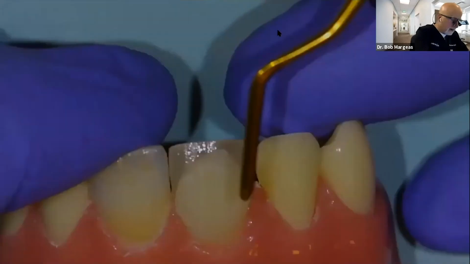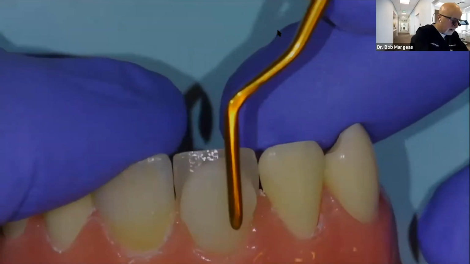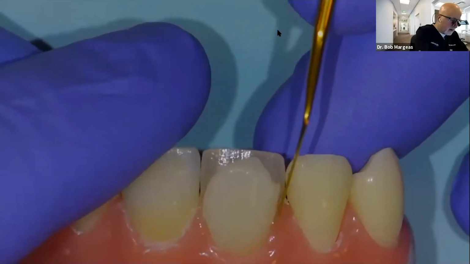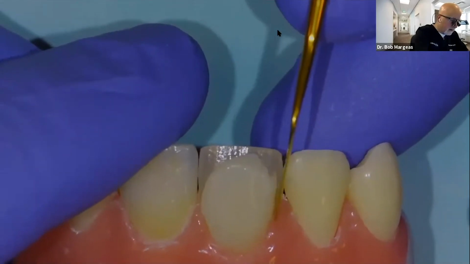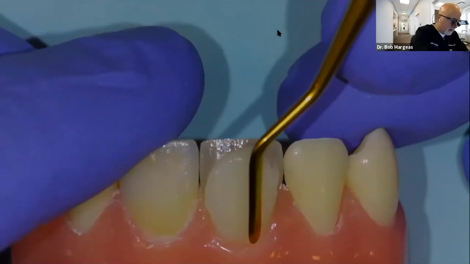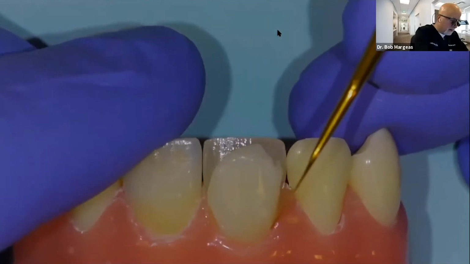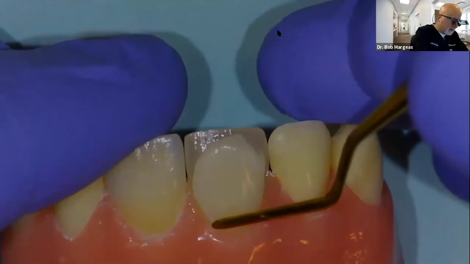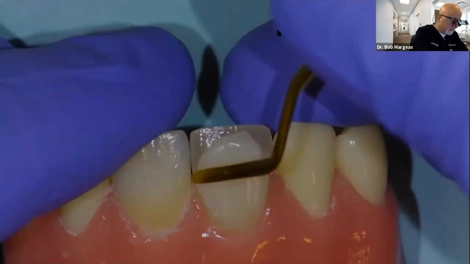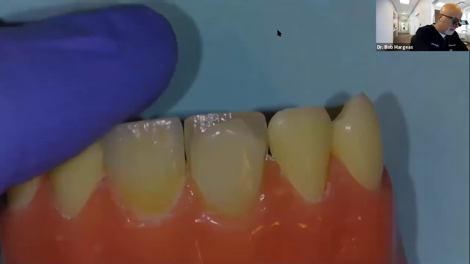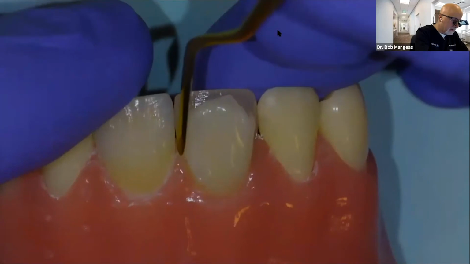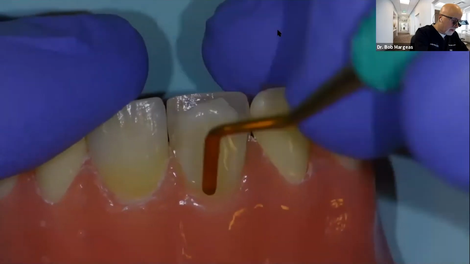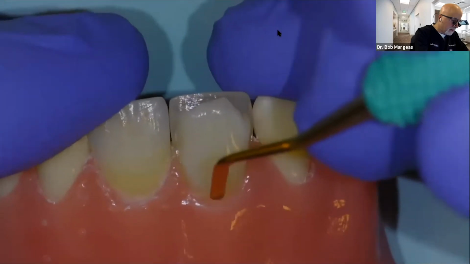So I've got to keep the interproximal clean. I've got to keep this area right here free of any of the chromatic shade. Why? Because I want to maintain the translucency of that adjacent tooth. If I didn't have the translucency, I would bring this material all the way out to the interproximal.